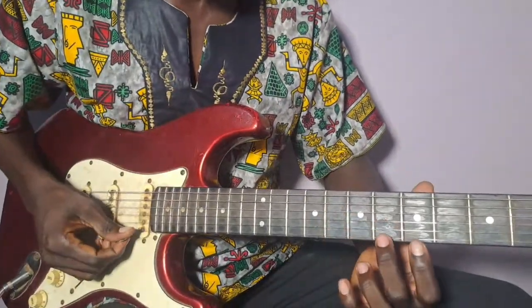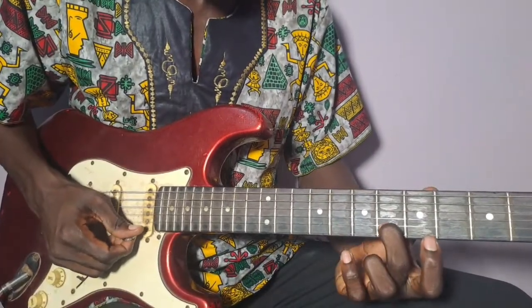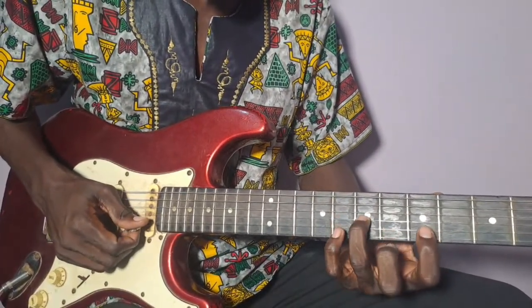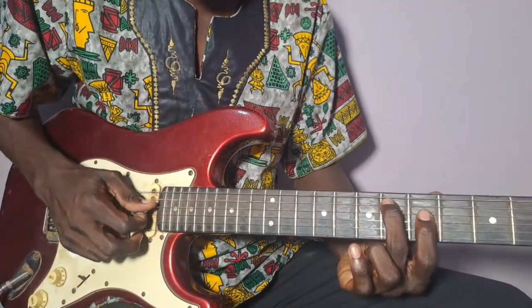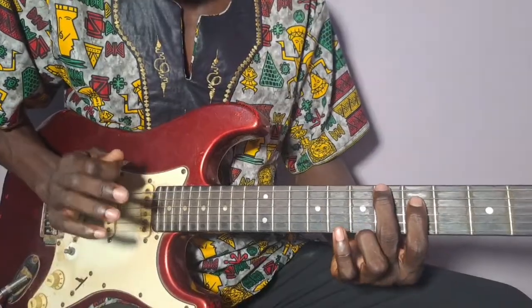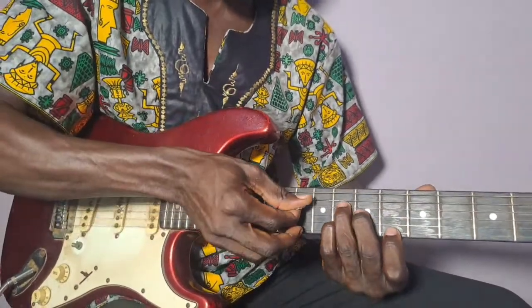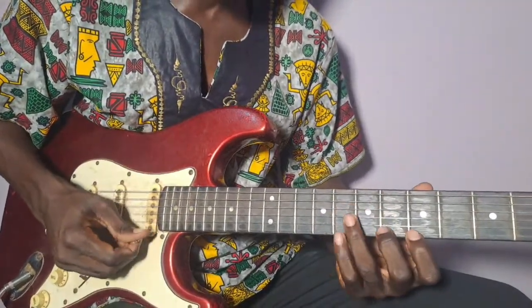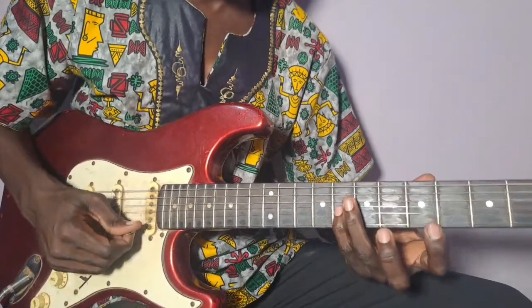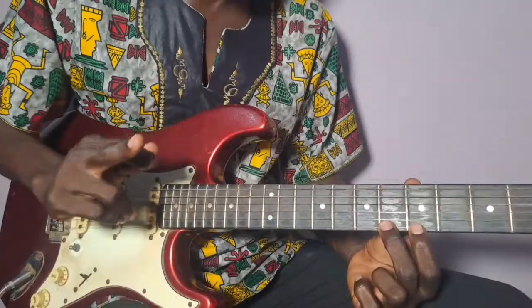So B flat major scale is do, ti, la, so, fa, mi, re, do. When we play G minor like this, re, you see, we are playing B flat major. B flat major is the same as G minor.